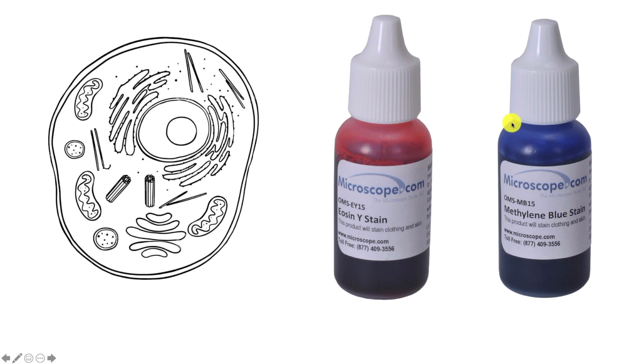Now these are the colors which are commonly used to stain cells when you want to see them under the microscope. The important property of these colors is not that they are pink and blue. The important property is that eosin is acidic and methylene blue is basic. Now why are these acidic and basic properties of these colors so important when you want to stain or color this cell?